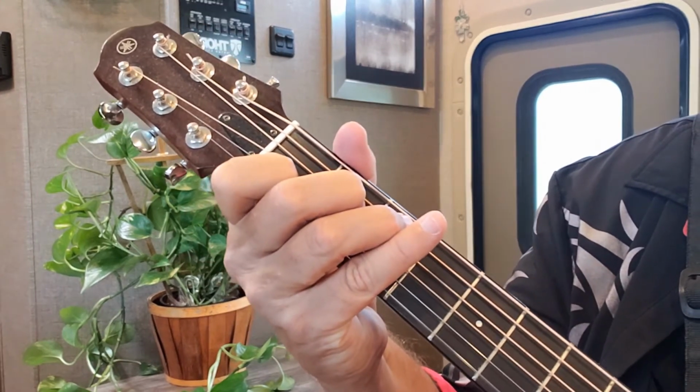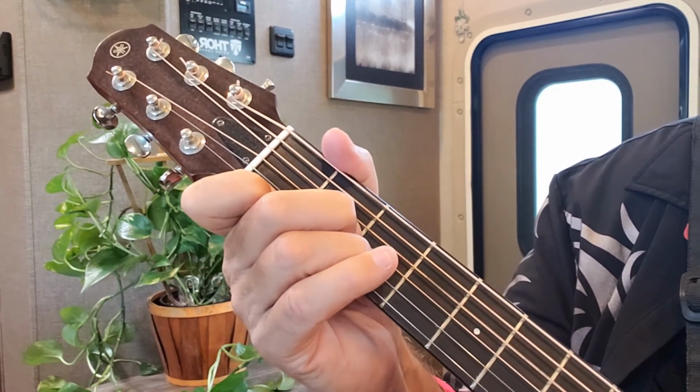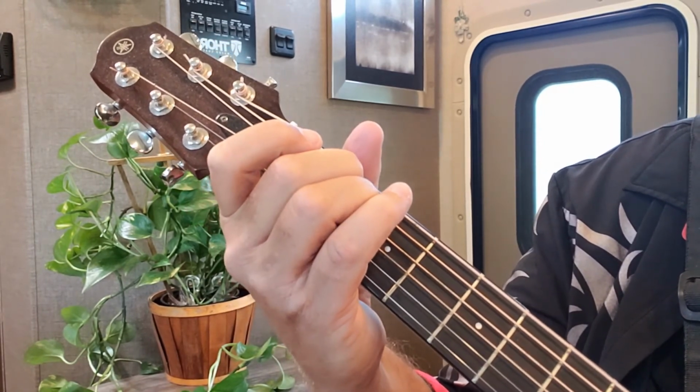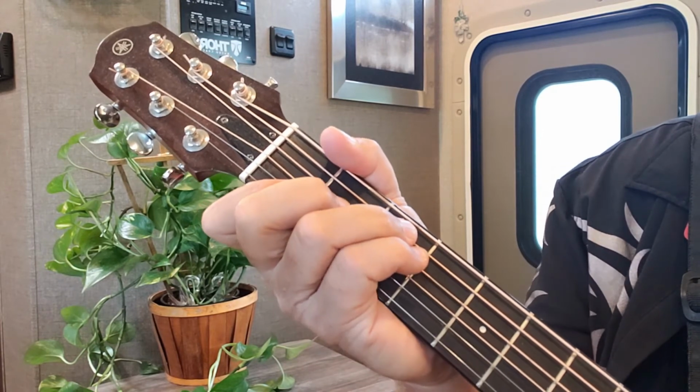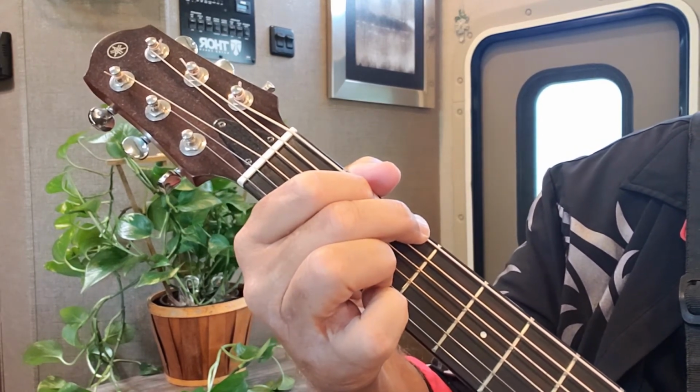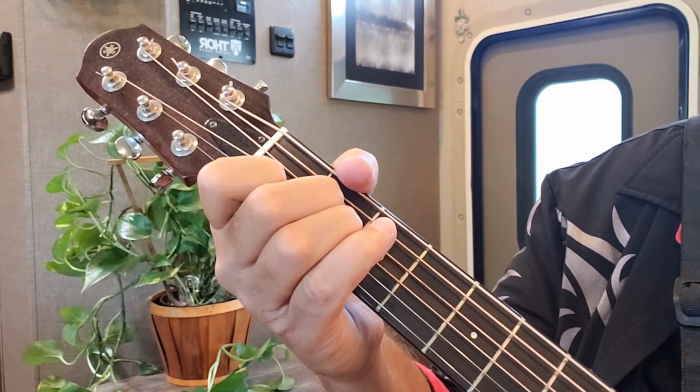One chord, 2 chord, 3 chord, 4 chord, 5 chord, 6 chord.